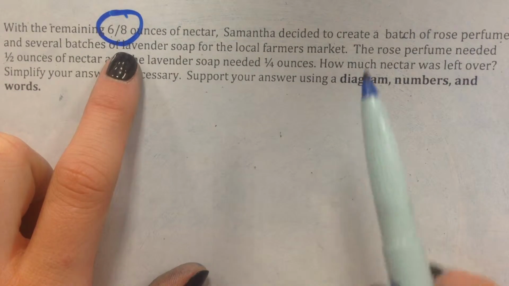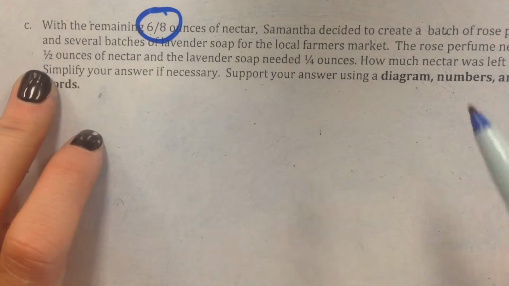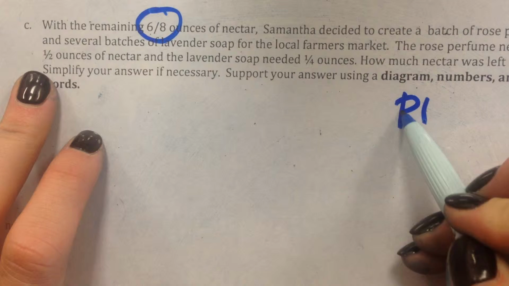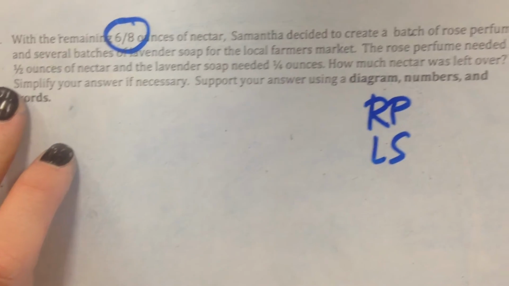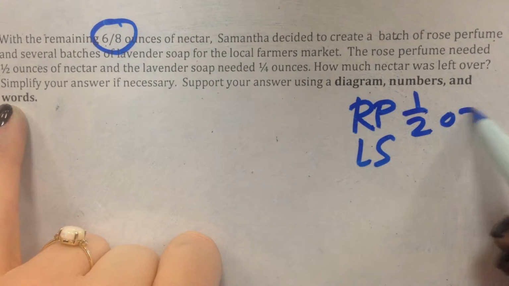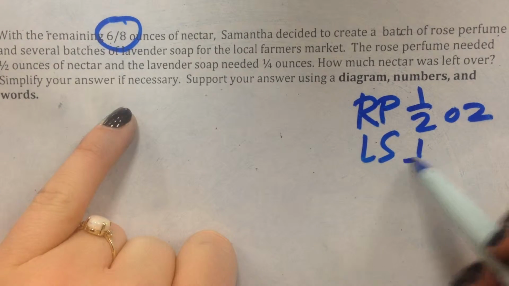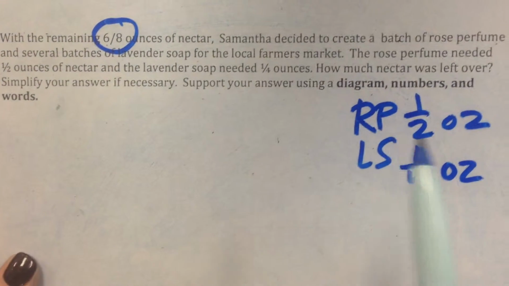She now decides she wants to create a batch of rose perfume and several batches of lavender soap. Okay, so she wants some rose perfume and lavender soap for the local farmers market. The rose perfume needed 1/2 ounce of nectar, and the lavender soap altogether needed 1/4 ounces of nectar. How much nectar was left over?